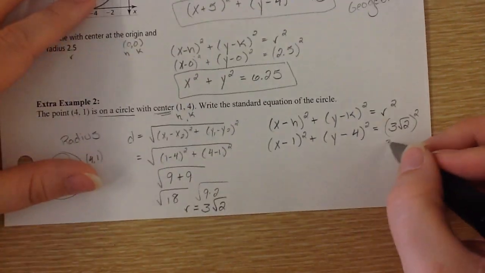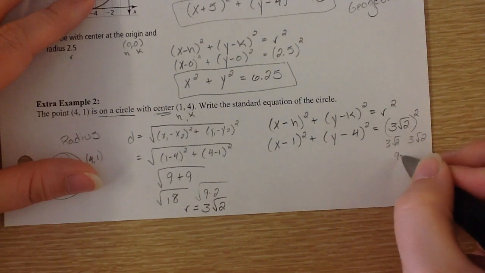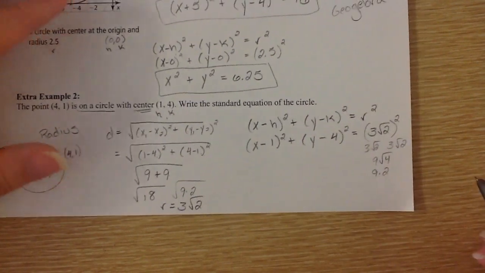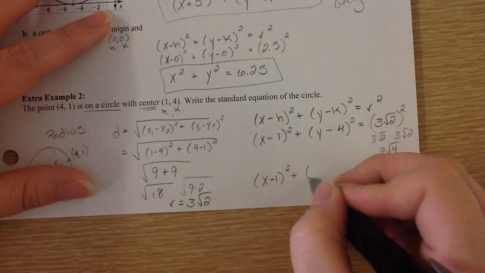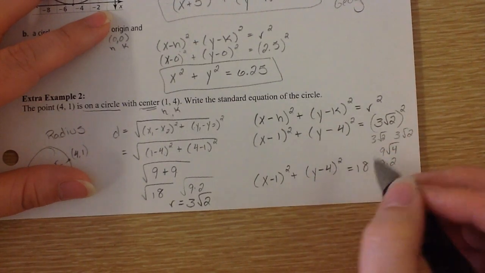So 3 root 2 times 3 root 2 gives me 9 root 4, which is 18. 9 times 2 is 18. So my equation: (x - 1)² + (y - 4)² = 18.